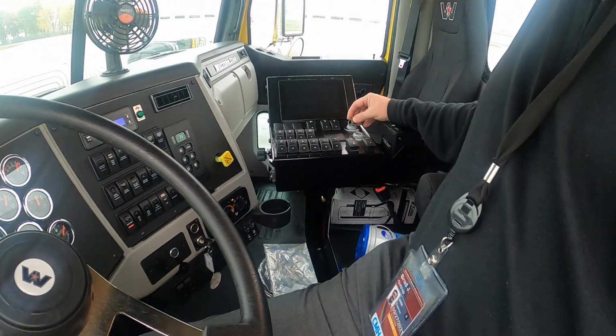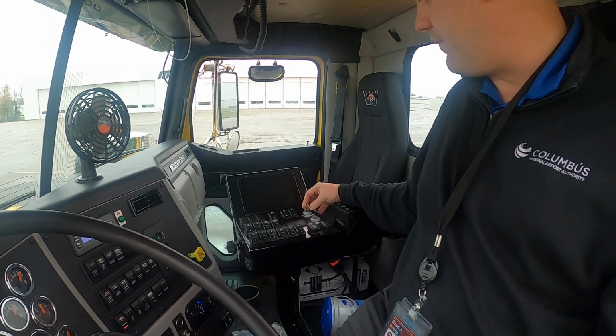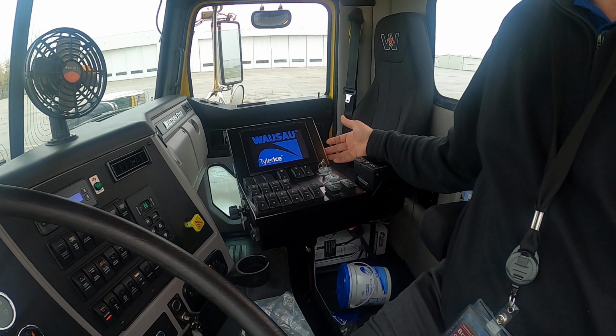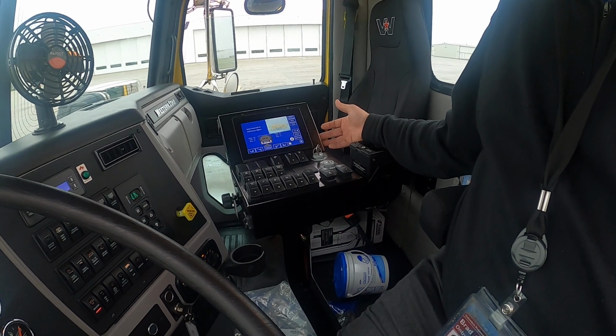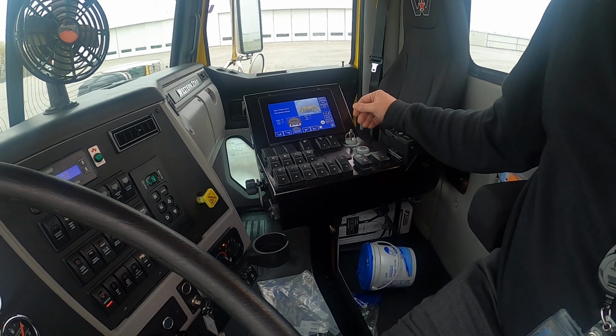Coming up here is what we control the system with, and just like your regular key, you just turn it on. It'll go through its paces. You can see the back, so a little backup camera will help you back up.